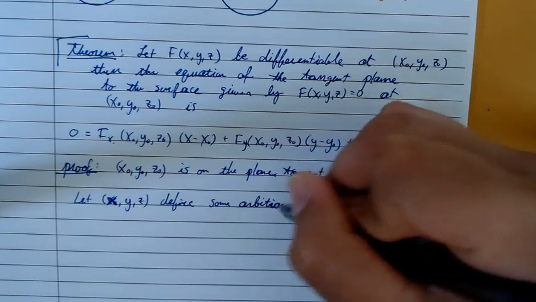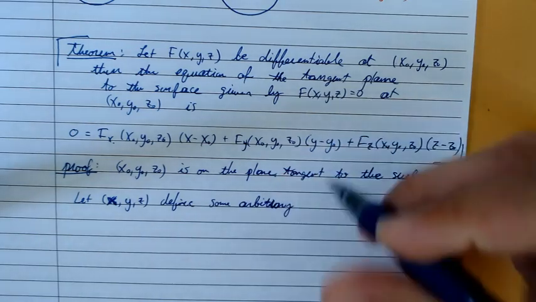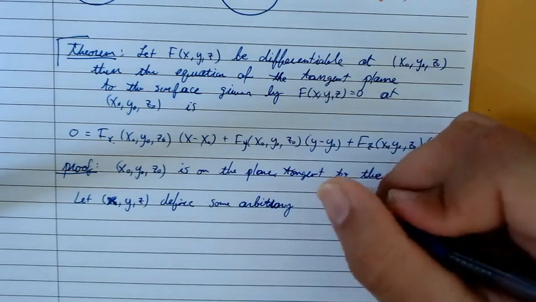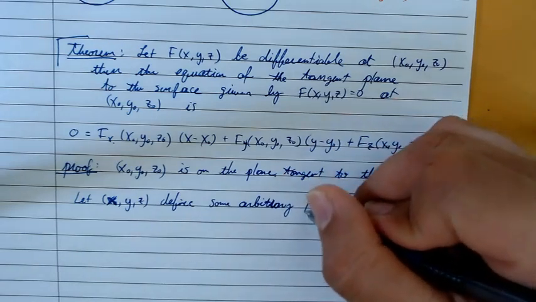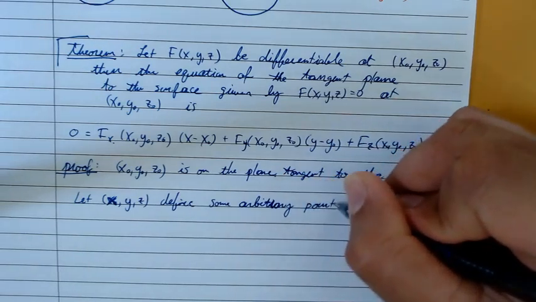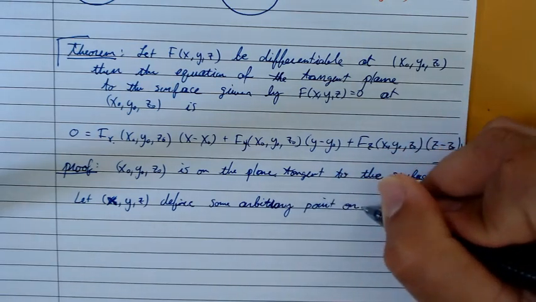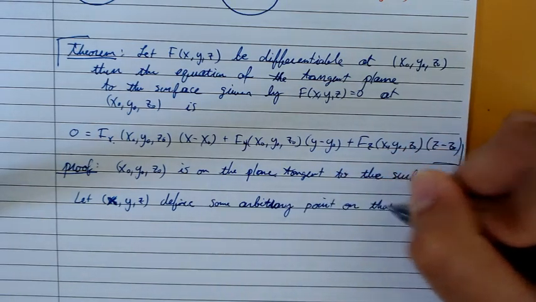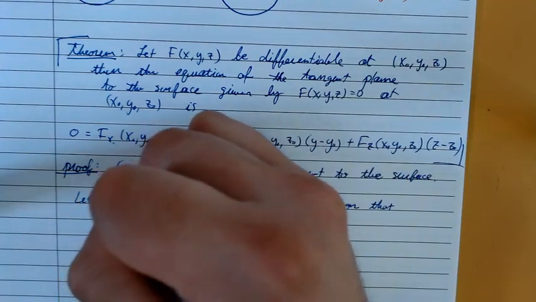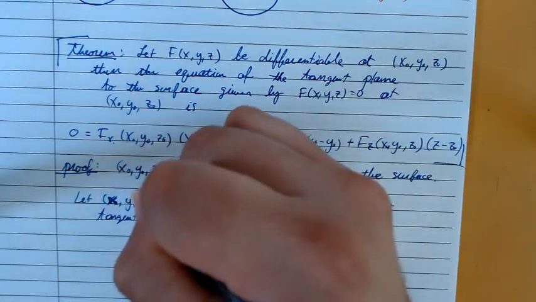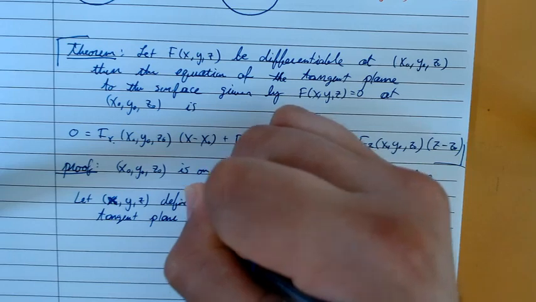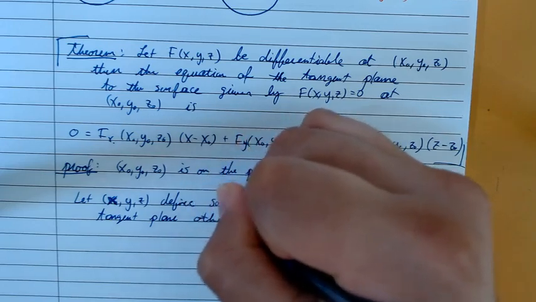Some arbitrary point on the plane, other than the one we started with.